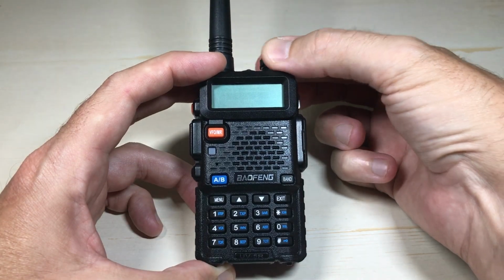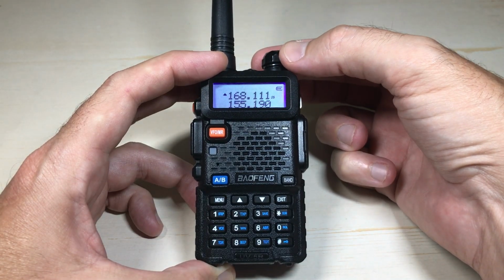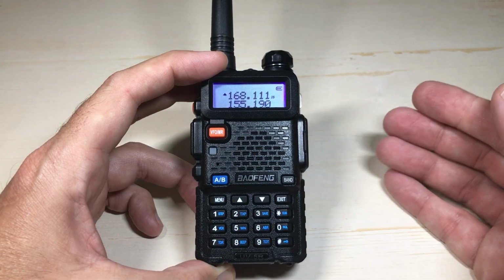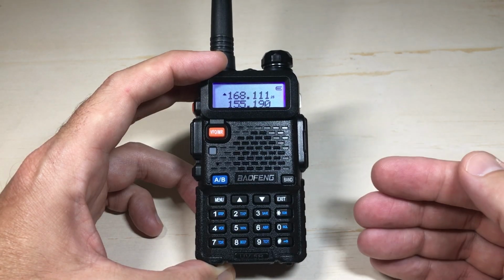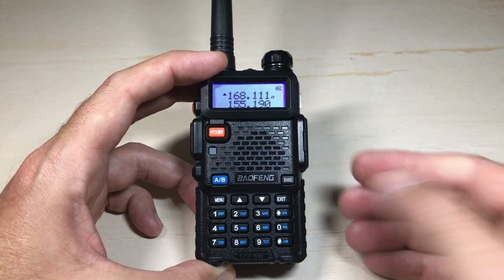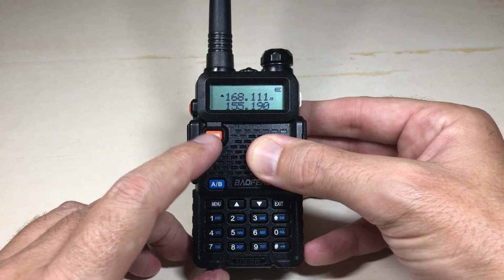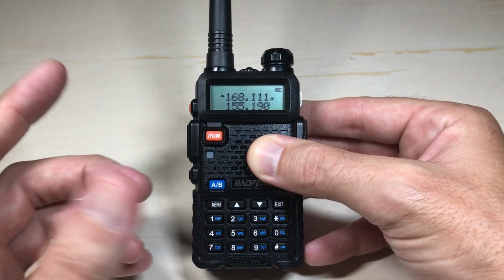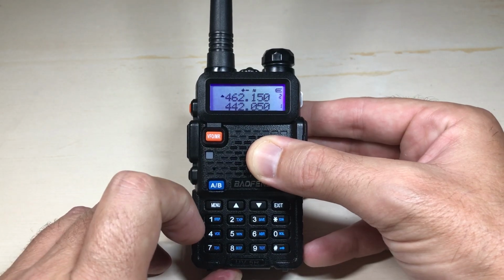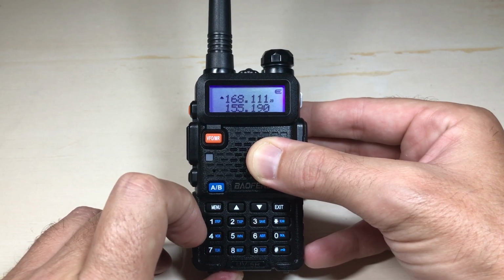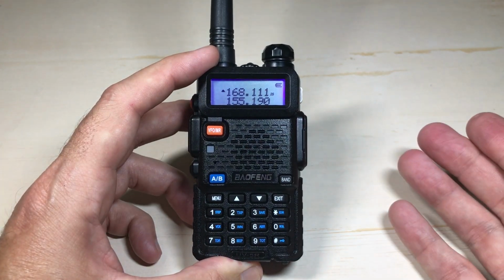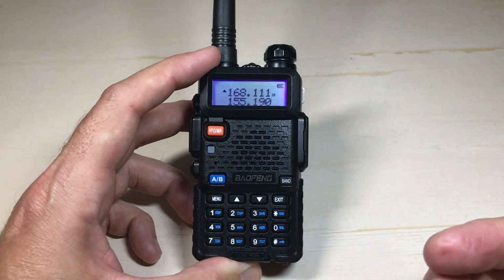So first, let's turn on our radio. Frequency mode. You'll hear that little voice, assuming that you have the voice prompt on. It should be on by default when you get the radio. But you've got two different modes on this. You can flip between the two modes by pressing this button here. You notice mine said frequency mode. Channel mode. We want to make sure we're on frequency mode.